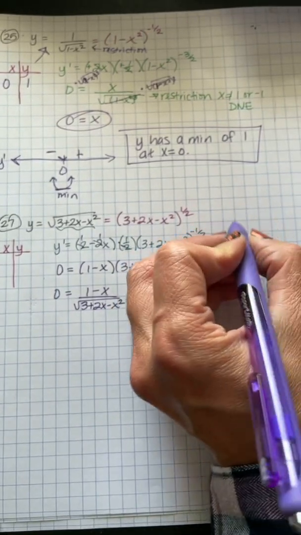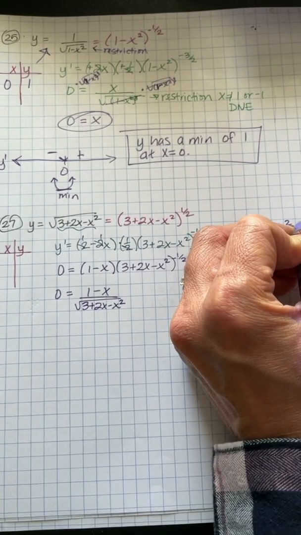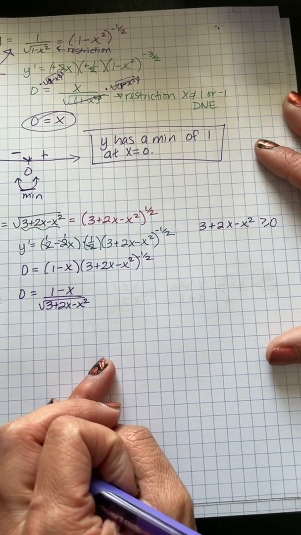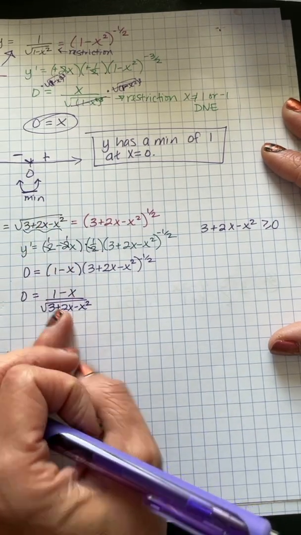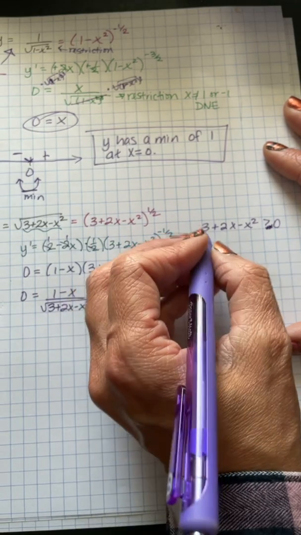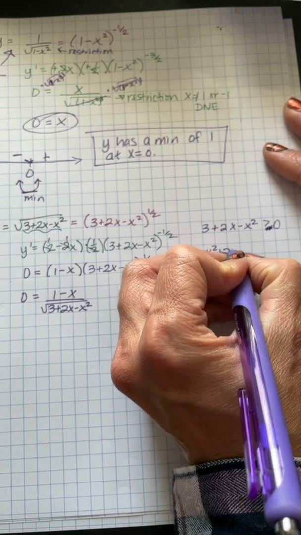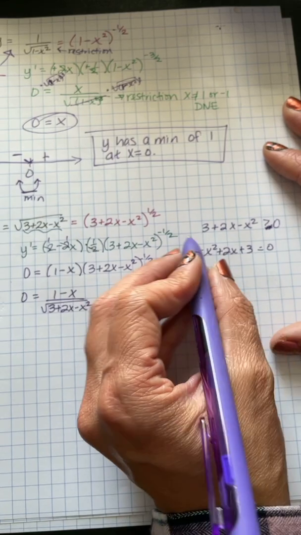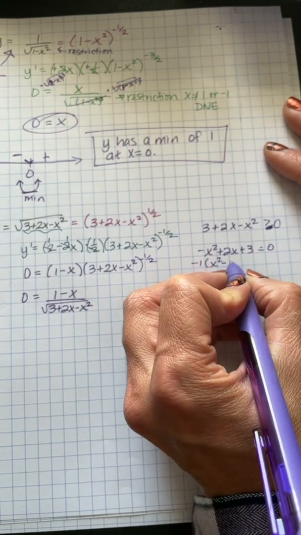We need to factor it. So 3 plus 2x minus x squared has to be greater than or equal to 0. If it's negative, then I can't do it. That's for the original function, and then here in the denominator it has to be strictly greater than 0. So let's put greater than 0. Let me flip this around: negative x squared plus 2x plus 3, and set it equal to 0 just to find the critical points. I want to factor out that negative 1. Nobody likes that negative out front.